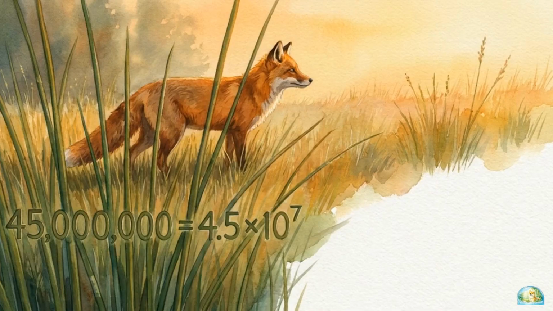To write the large quantity 45 million in scientific notation, we look for that leading factor. Moving the decimal 7 places creates a leading factor of 4.5. This satisfies our rule of being at least 1 and less than 10. Those 7 places correspond to a factor of 10 to the 7th power. 45 million equals 4.5 times 10 to the 7th.